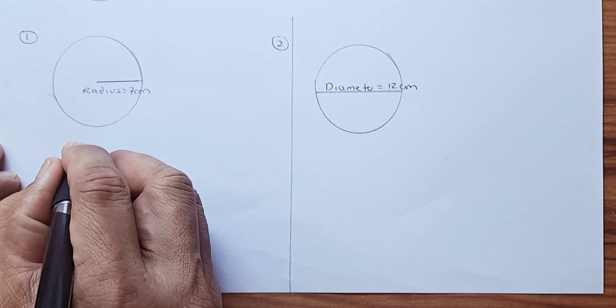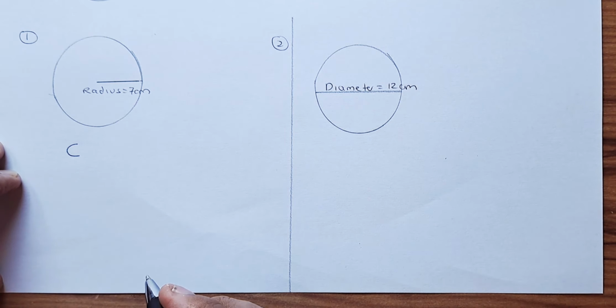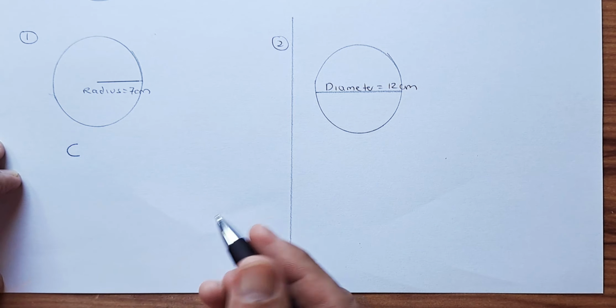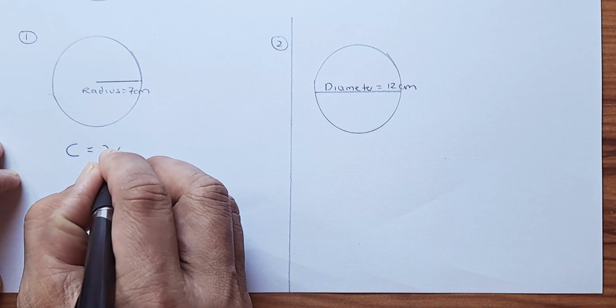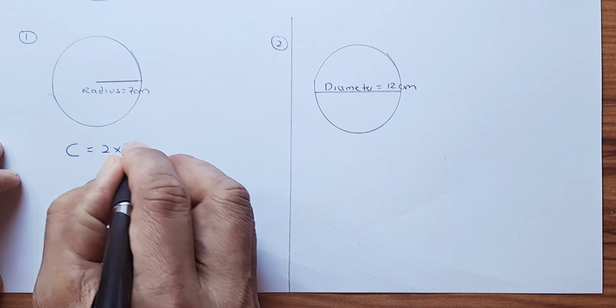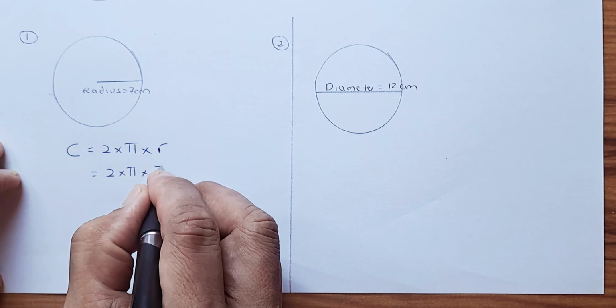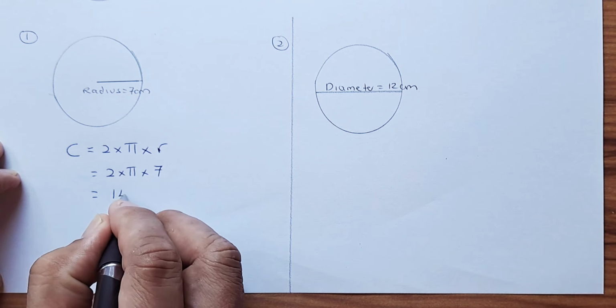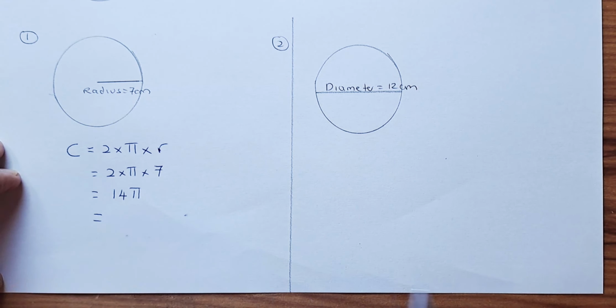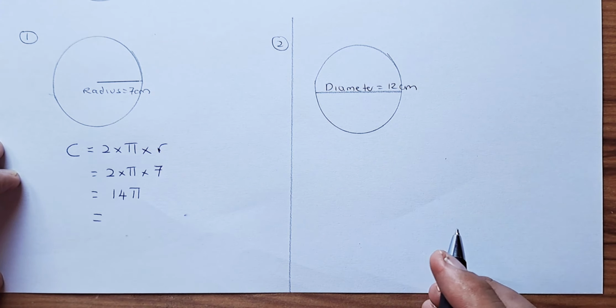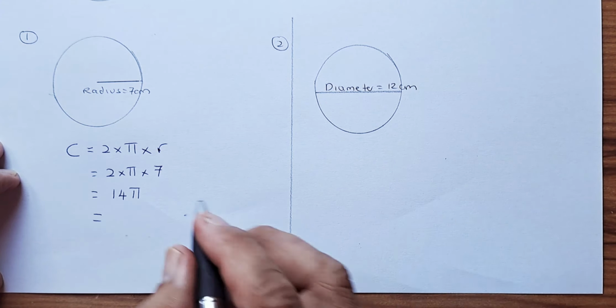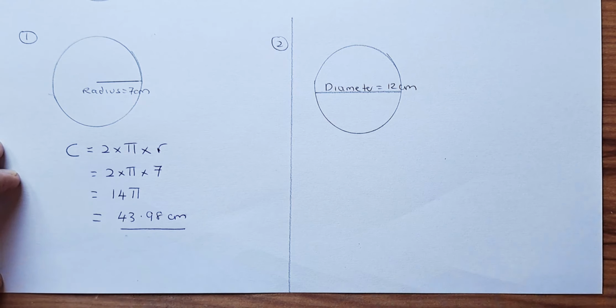So circumference, we write C to represent the circumference, equals 2 times pi times r. Now we're going to substitute the r value. So 2 times pi, the radius is 7, so put 7, and you're going to get 14 pi. If you put it in your calculator, 14 pi is going to come up to 43.98 centimeter.